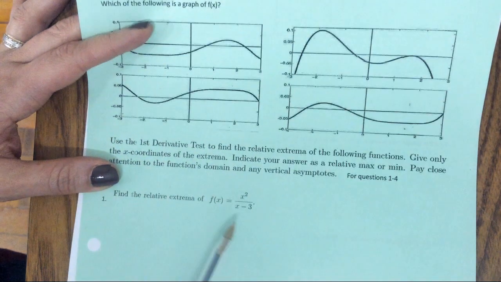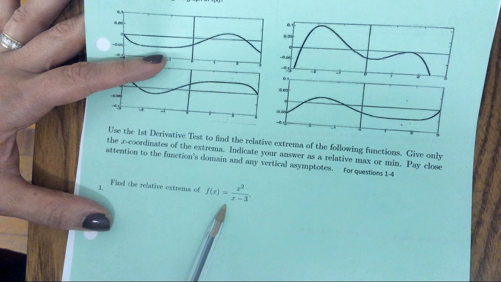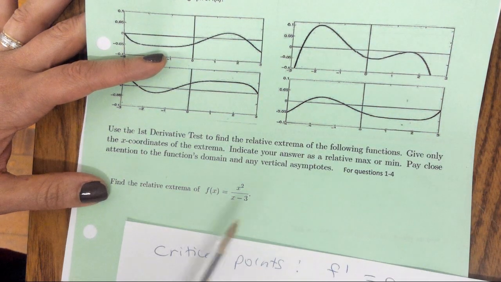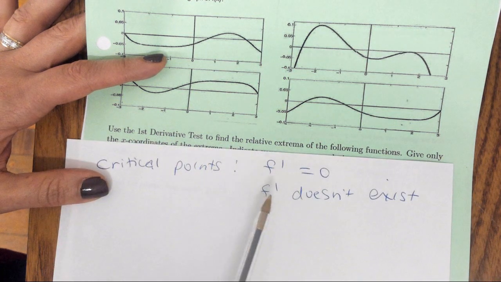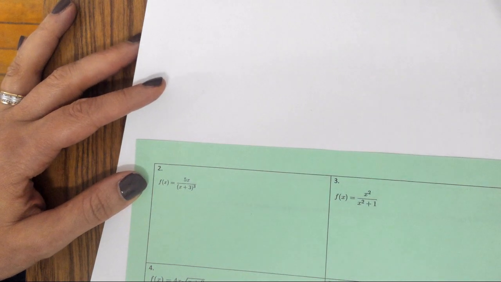So for example, if we look at f of x here, we see that this function is undefined when x equals 3. In fact, we know specifically when x equals 3, we have a vertical asymptote here. So 3 would be a critical point because that's where this function is not defined, and if it's not defined, then we know f prime doesn't exist. So I want to do this second problem together, this number 2.